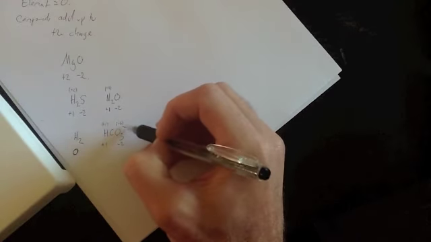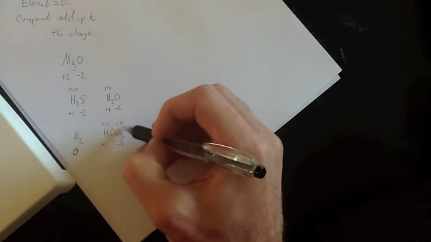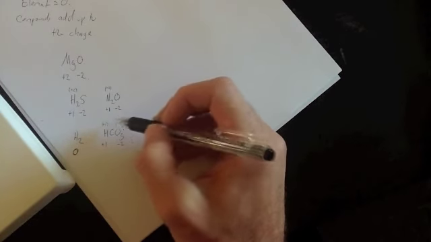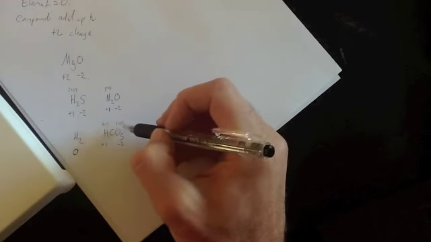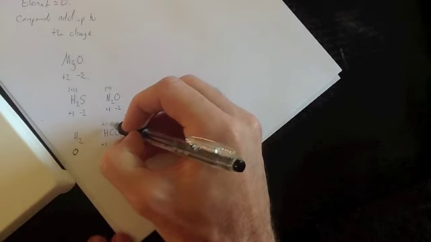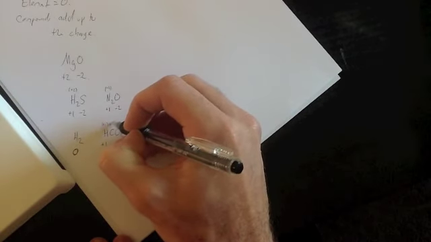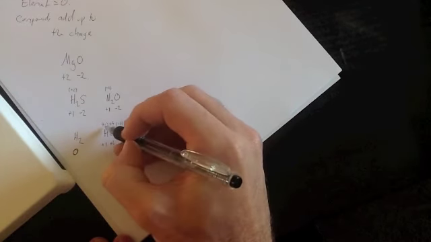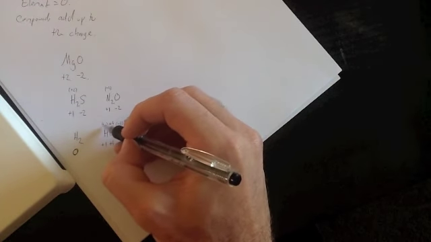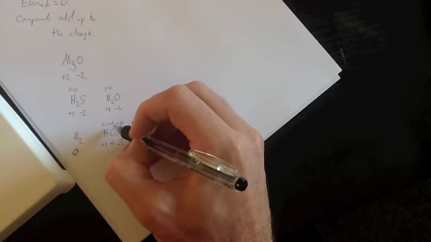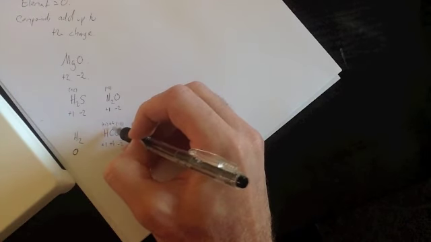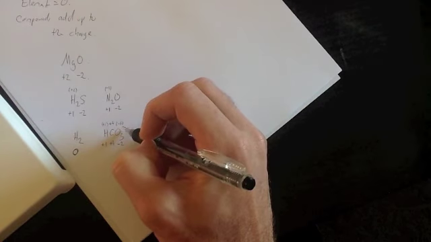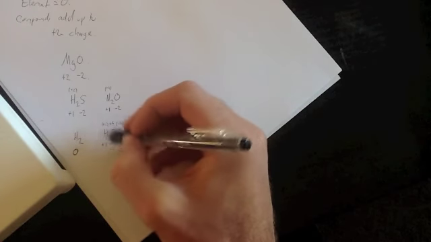Your overall charge here is -1, so you want to make it add up to -1. So how do we get -1 from this? It has to be +4 here, because +4 plus +1 here, take away the 6, gives you -1 overall. So there's your oxidation numbers for this.